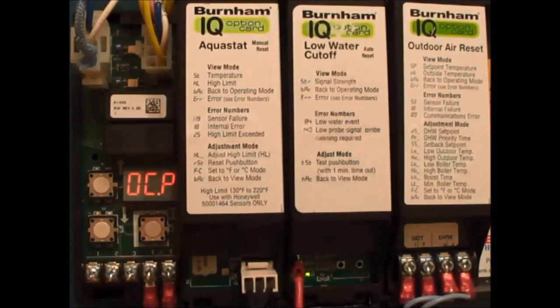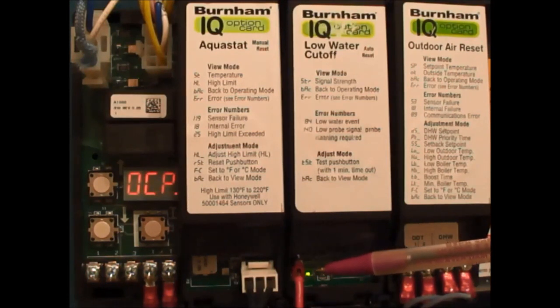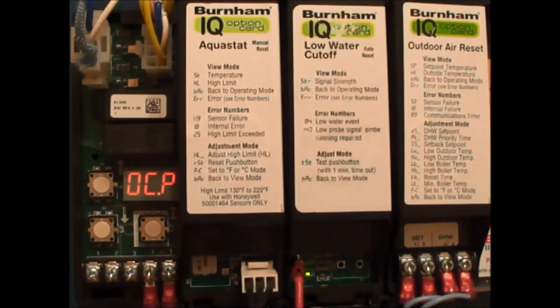When we have a condition that allows everything to run due to not having a low water problem with the boiler, you will see there is a green light that will be on telling us that the card is good, that it's got a good signal from the probe, which is mounted in the piping. Also, the OCP will be telling us that it's okay just by displaying OCP, and there's a little period that will be bouncing around on that screen.